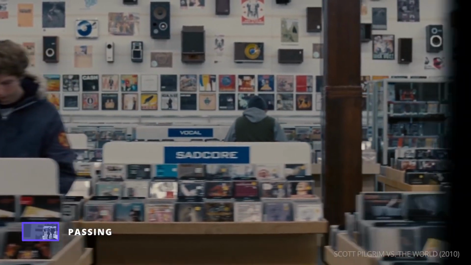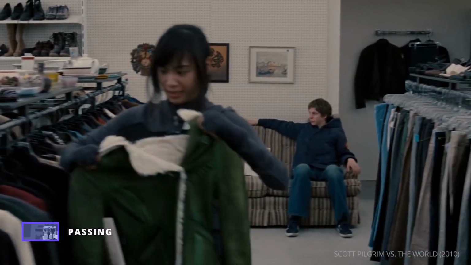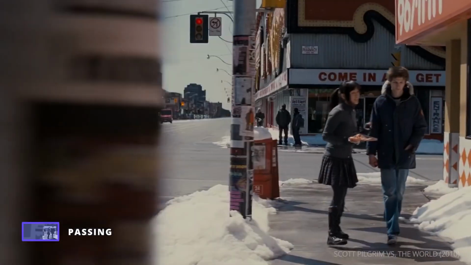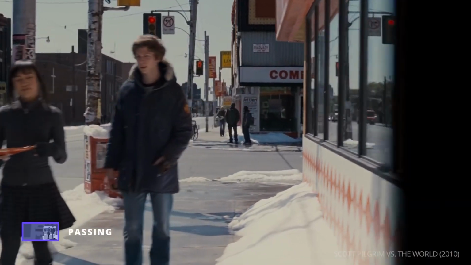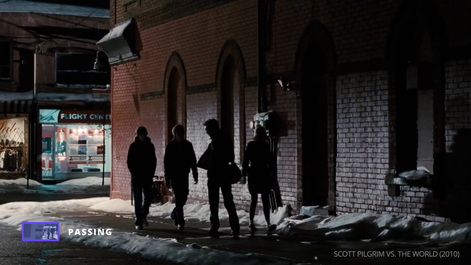Edgar Wright and his editors have nearly perfected the pass-by effect. In these transitions, often paired with strategic sound design, the momentum between scenes never skips a beat.